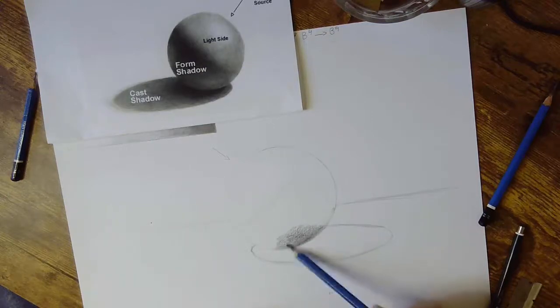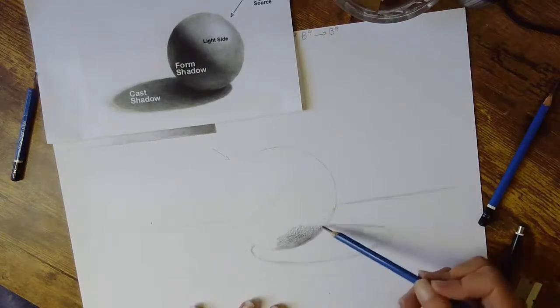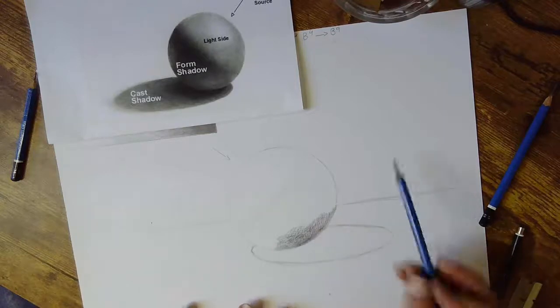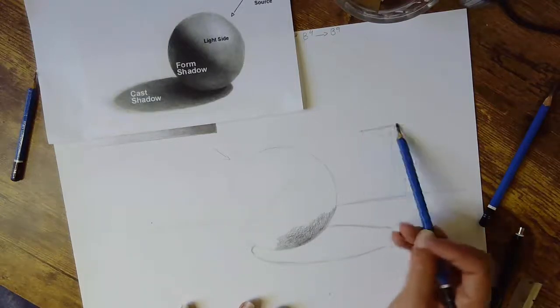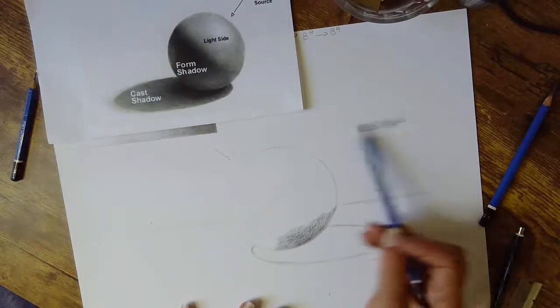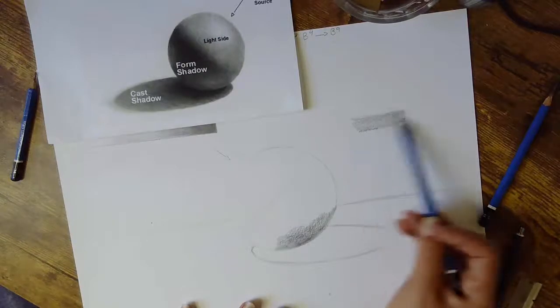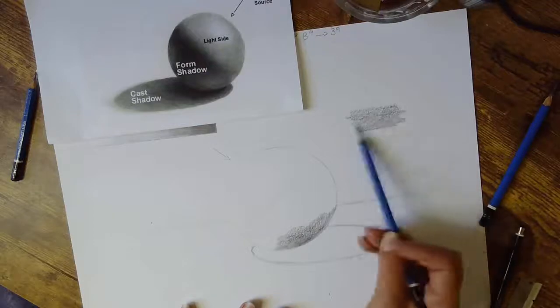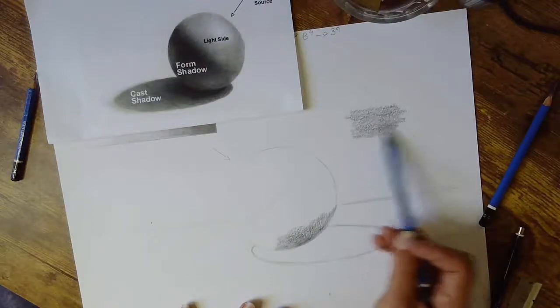And again, it's a matter of preference. So just to demonstrate really quickly over here. So I've got my 4B pencil and I just do this. And again, it's a matter of preference and what's the result you want. So I've got this shading here. It's real grainy.